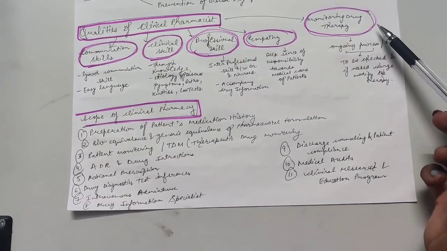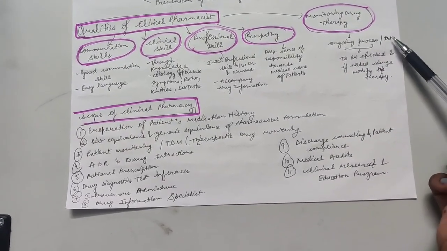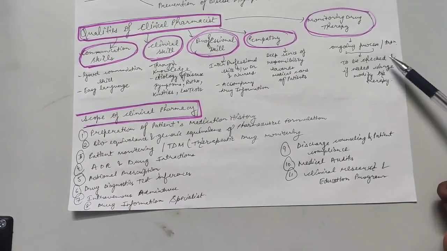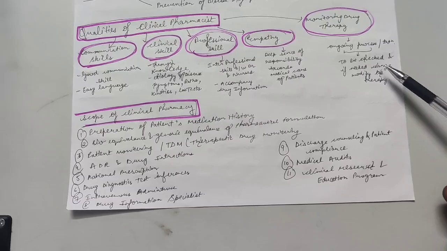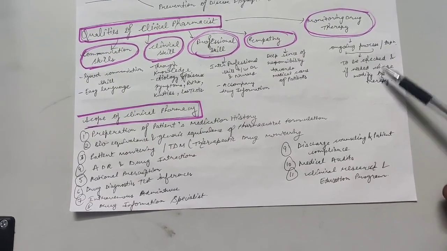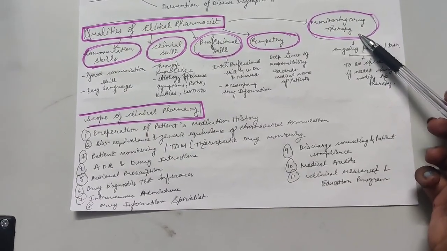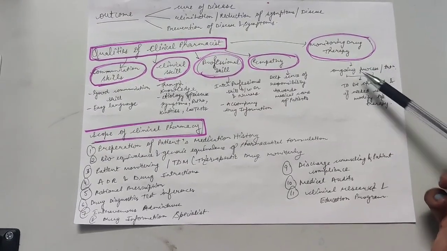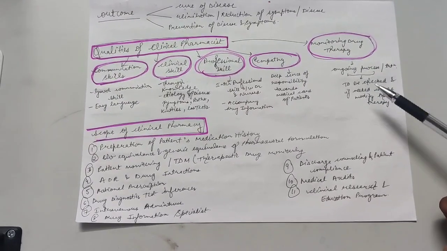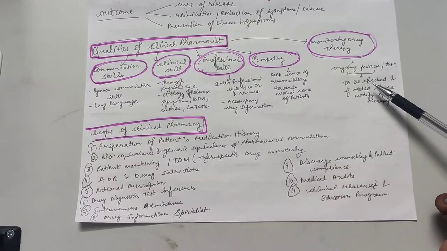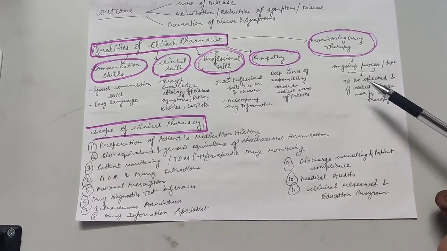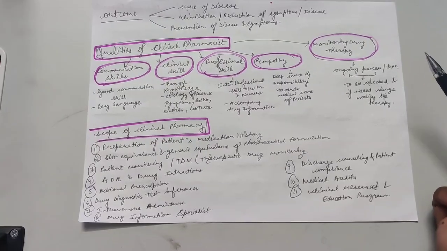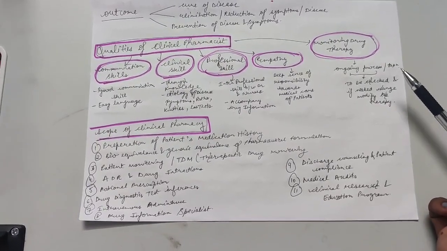Monitoring drug therapy. It is the ongoing process of the treatment. On a daily basis, it should be checked and, if needed, the therapy should be changed or modified. Monitoring of drug therapy is done on a daily basis by the nurses or the clinical pharmacist, checking whether the drug is given at the right time and right dose. If any modification is needed according to the patient's age or disease condition severity, it should be done.